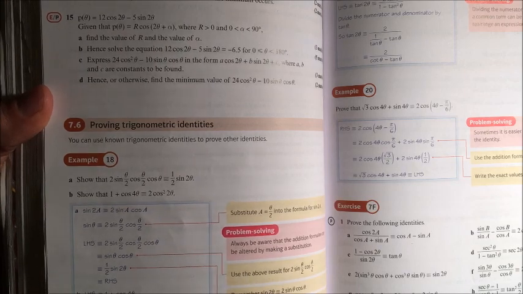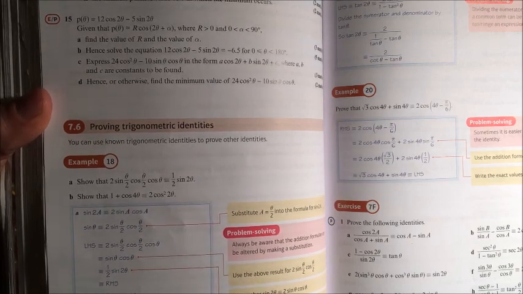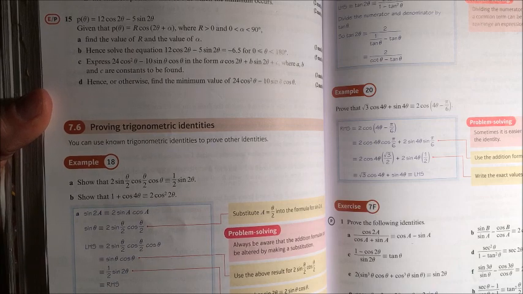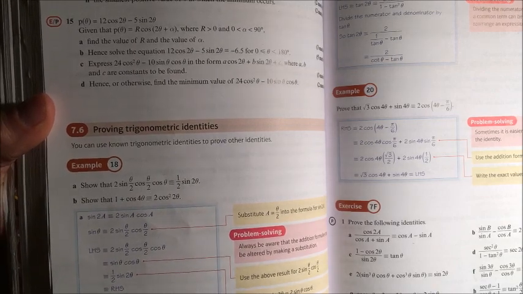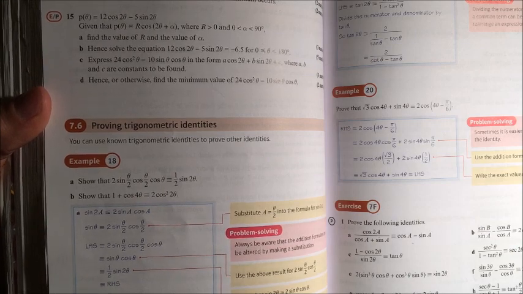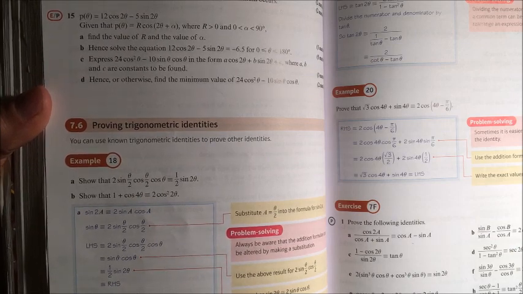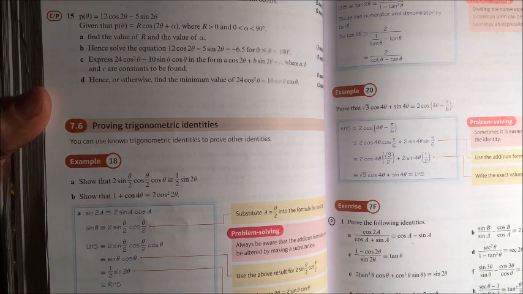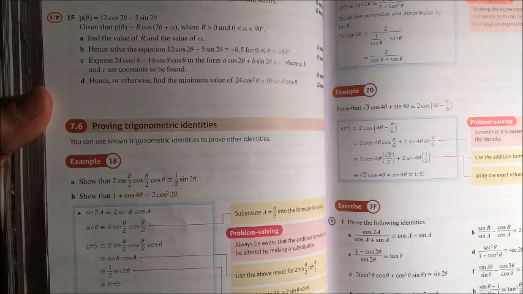Can you factorize? Can you use a difference of two squares? Is there a fraction where something might cancel out on the top and the bottom? Can you collect like terms? All of those sorts of things. They're the algebraic tricks. Then think, okay, can I use sine and cos and combine them? You know, sine over cos equals tan. Can I use sine squared plus cos squared equals 1?